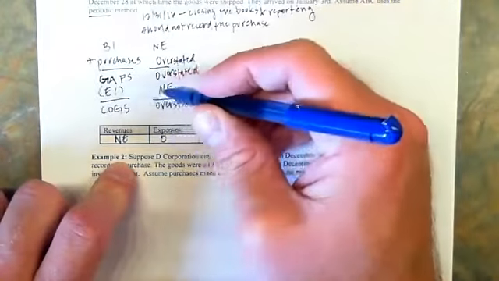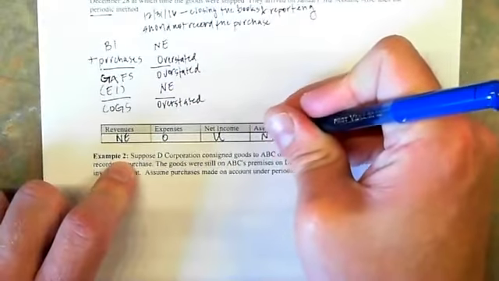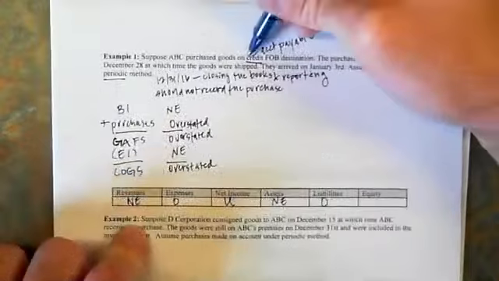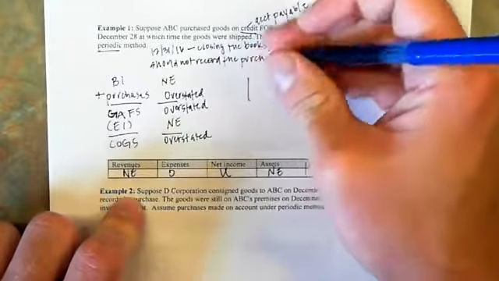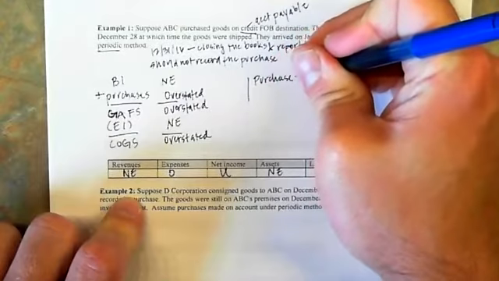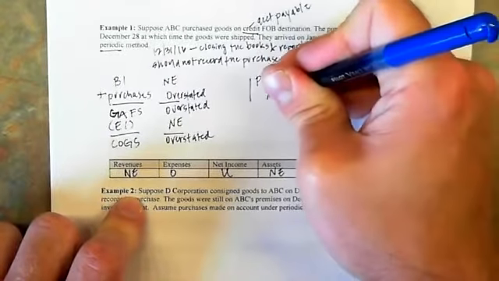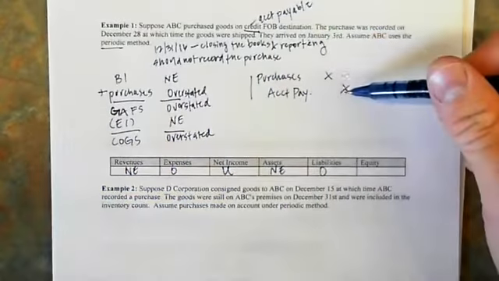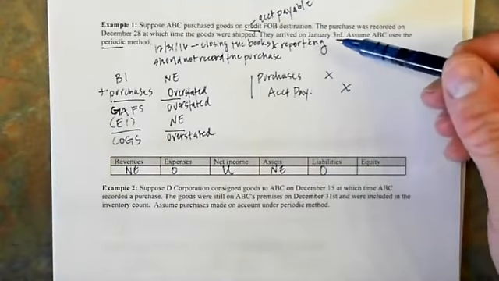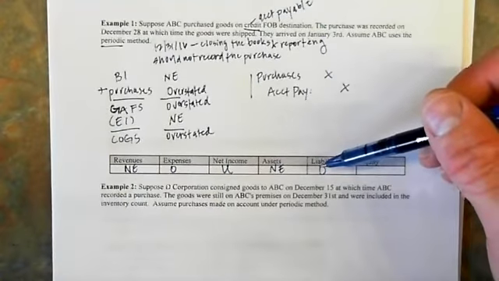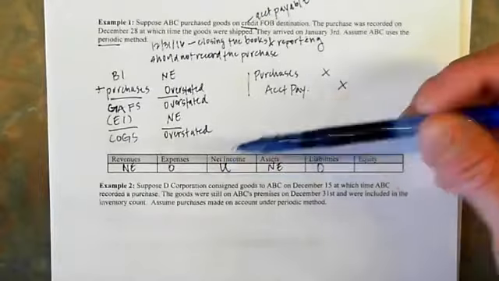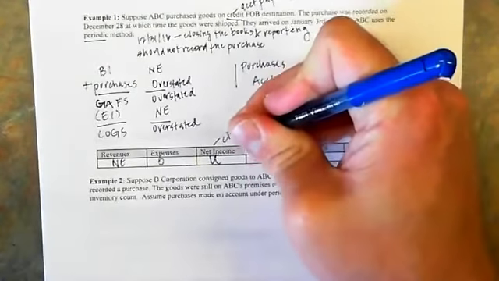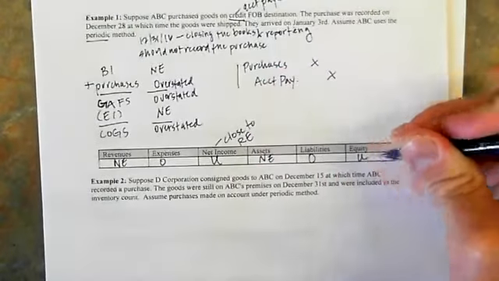Assets come from your ending inventory effect, so there's no effect there. Liabilities will be overstated because we're using credit. So the idea is that what we recorded was purchases and an account payable for those purchases. We shouldn't record this account payable or those purchases until they arrive on January 3rd. And so for now, my liabilities are overstated. And then if net income is understated, that would close to retained earnings and result in equity that is understated.